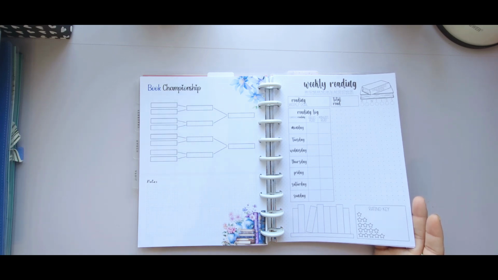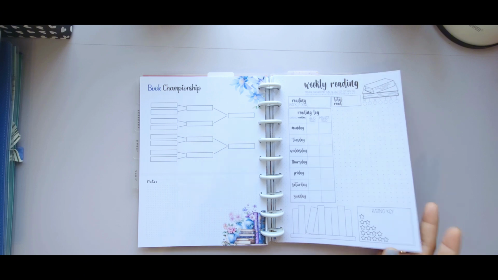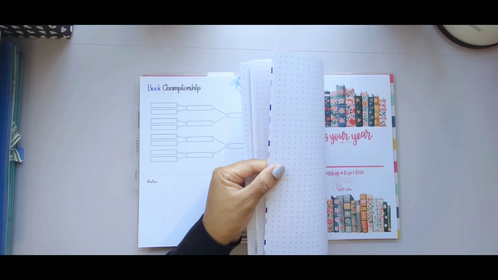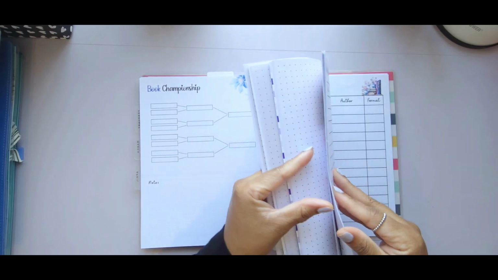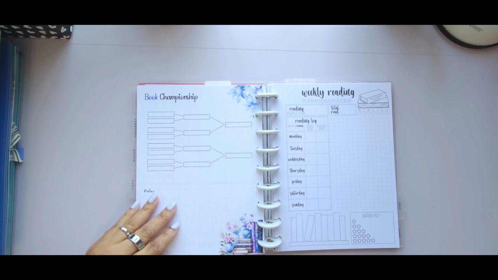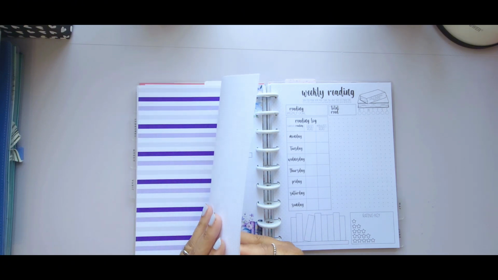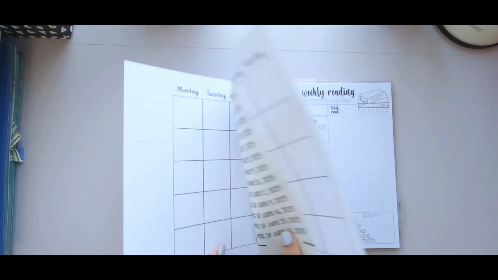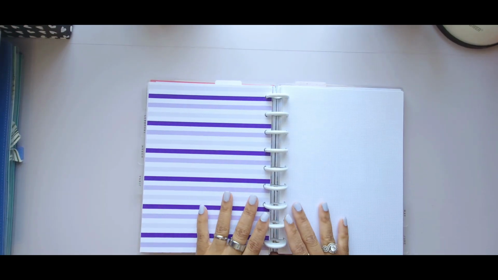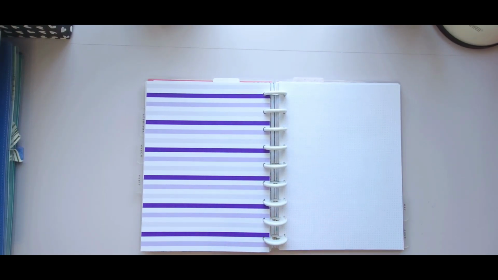Now she does have a reading planner where she has weekly layouts and monthly layouts. If that's what you're interested in, please check out her page. She has wonderful, gorgeous planners. I prefer to do my own inserts for reading just because of, catered to my tastes. So that is pretty much what a blank month would look like, right?